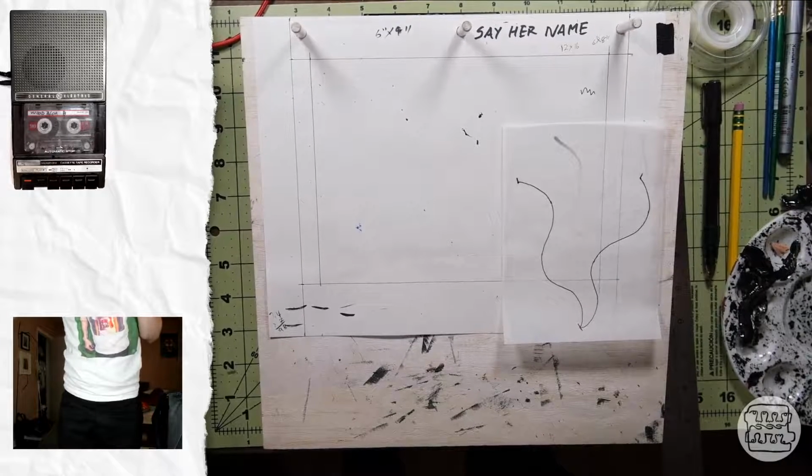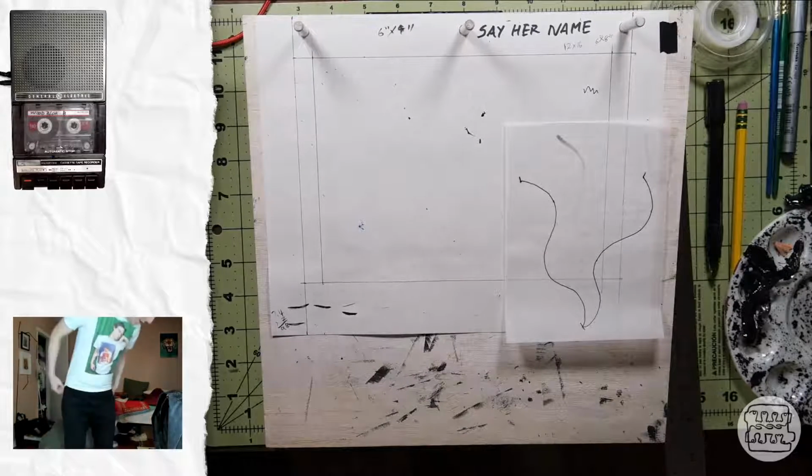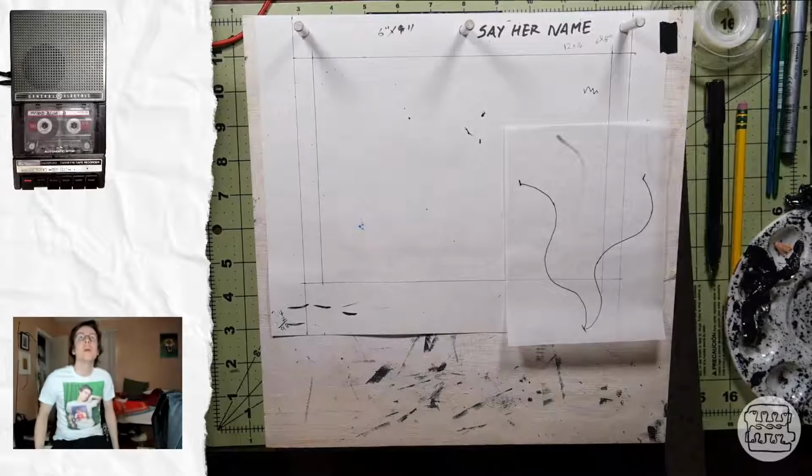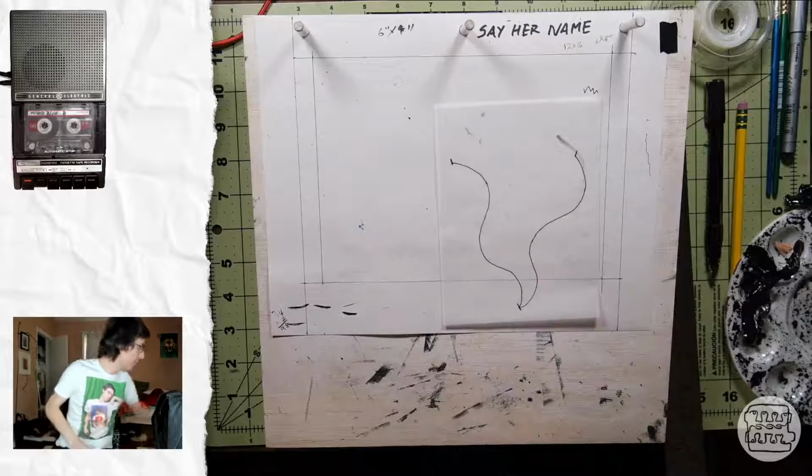Looks a bit tight in here. Hopefully this does enough power.